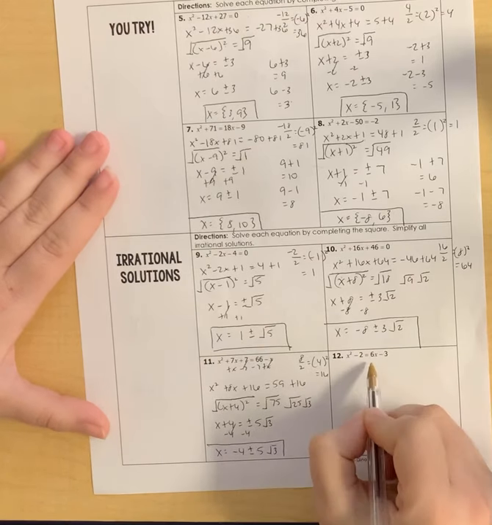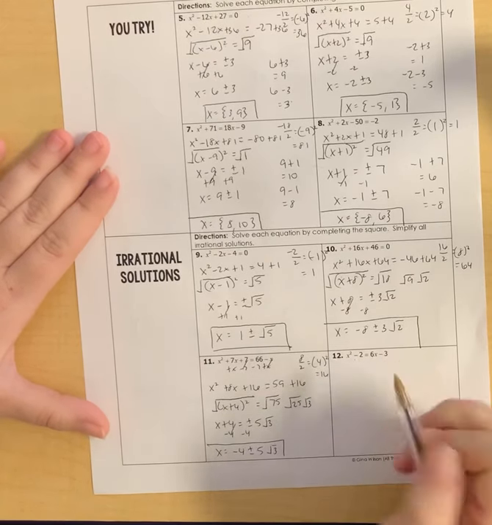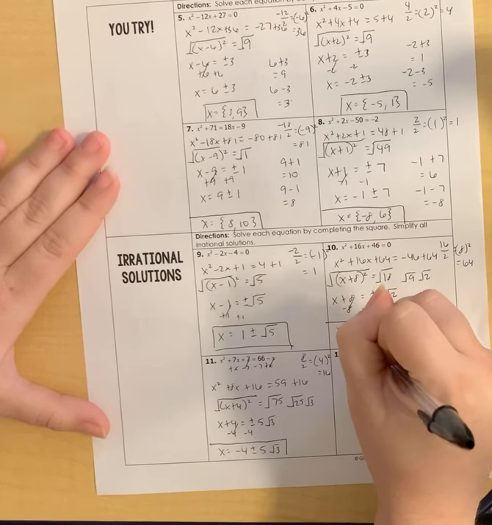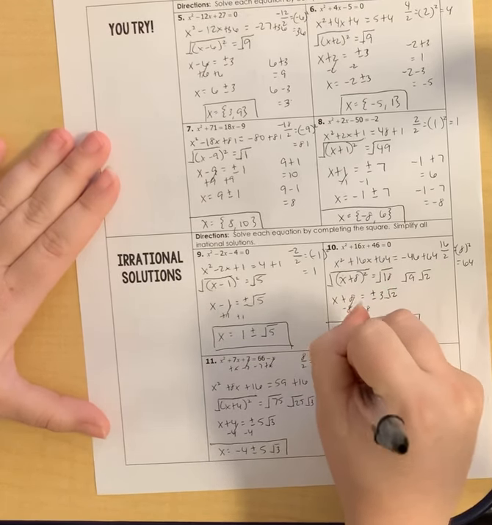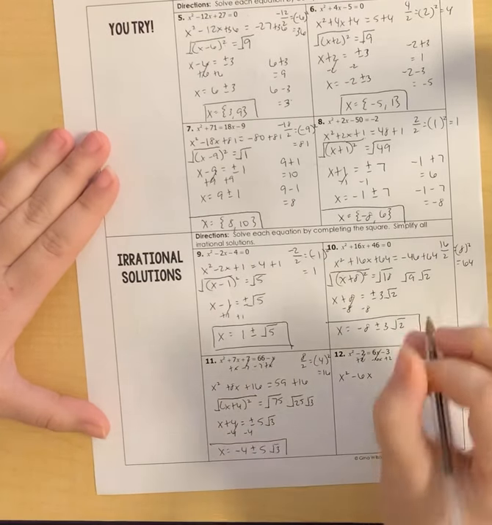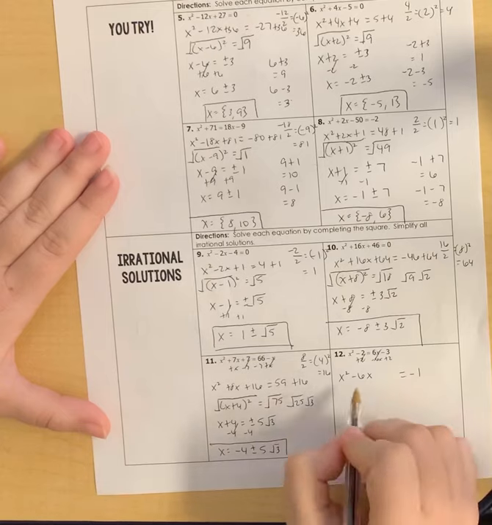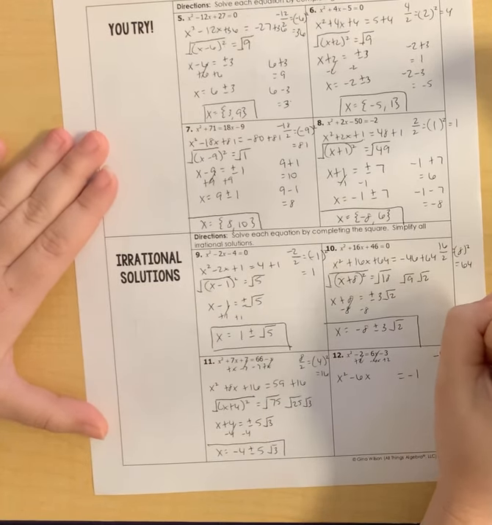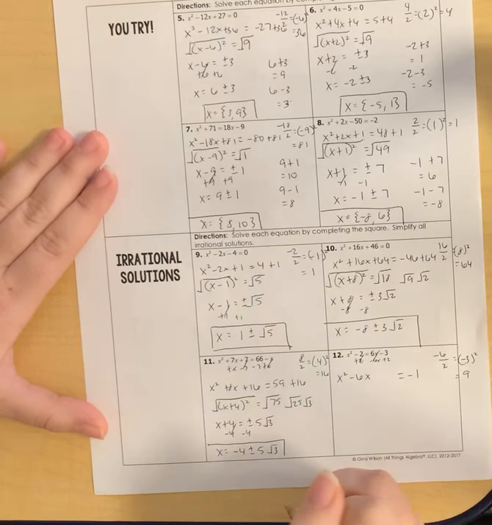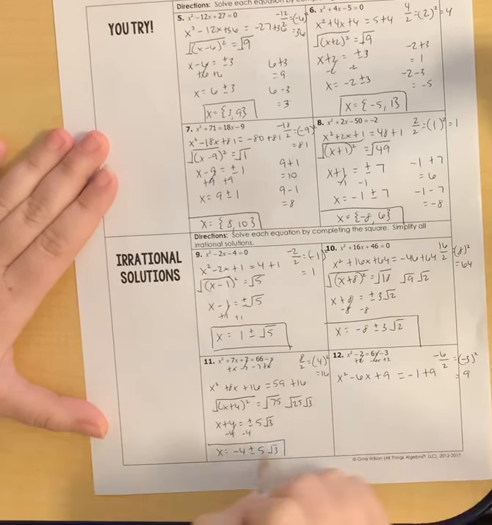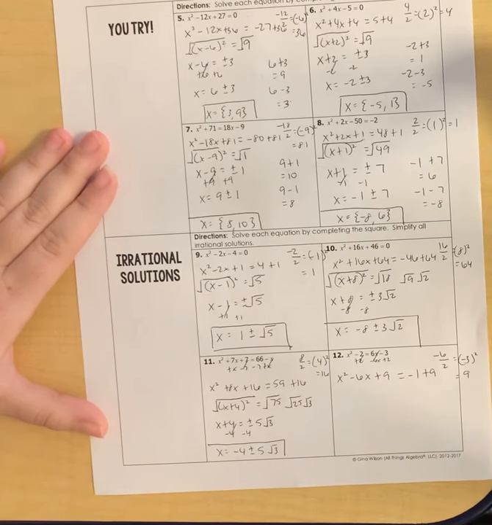Last one here. We want to subtract 6x this way and add 2 that way. Okay. So we have x squared minus 6x. Leave a gap. You have negative 3 and positive 2, which is negative 1. Take your b, which is negative 6, divide it by 2, which is negative 3. Square it, which is a positive 9. So you want to add 9 on both sides. What multiplies to give you 9 and adds to give you negative 6 is negative 3 and negative 3.